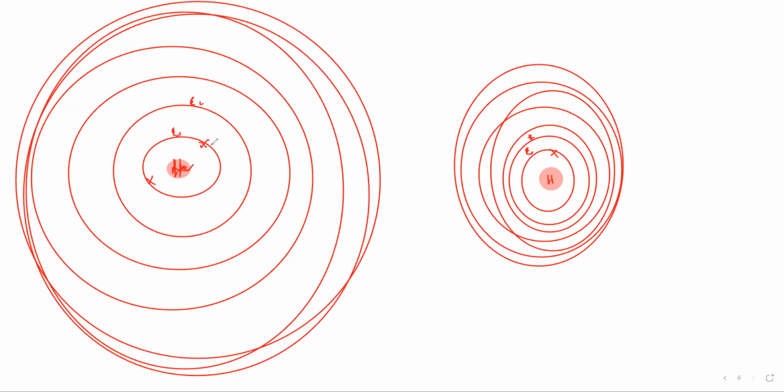So when an electron jumps from shell 1 to shell 2, you can clearly see the shells of helium have different energy, different gaps, as compared to shells in the hydrogen atom. So this requires a different amount of energy. For example, hydrogen requires a 3 energy photon, but helium requires a 5 energy photon.